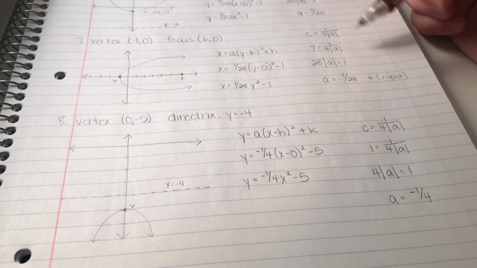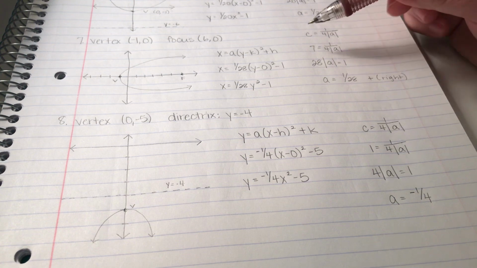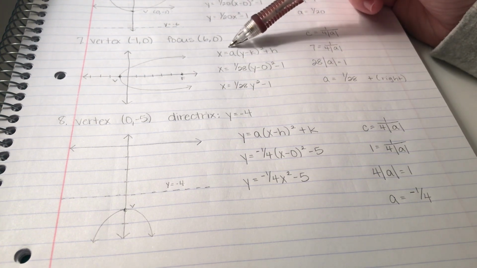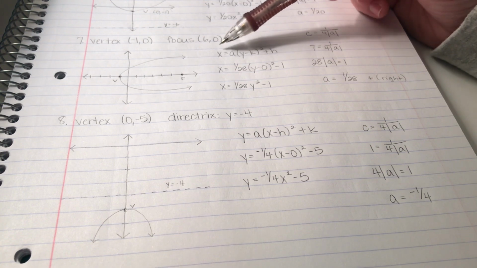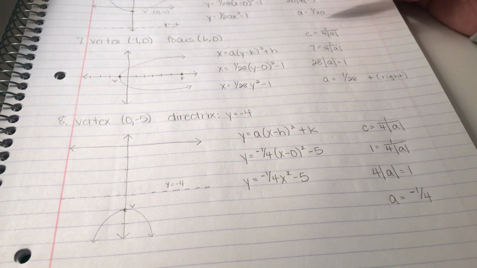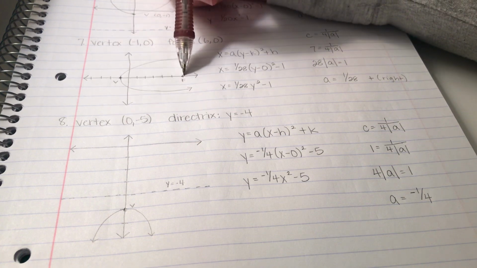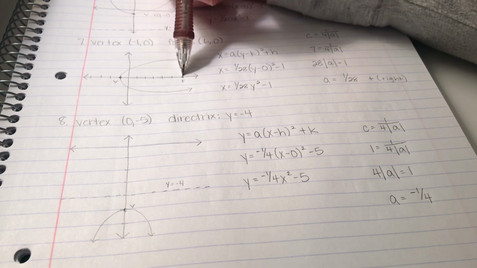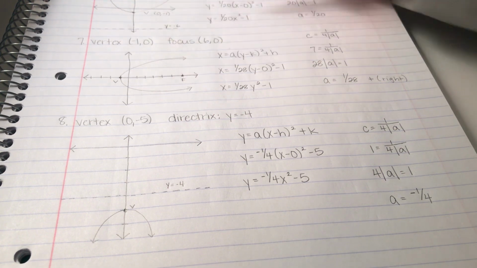If it opens to the right, remember that we're going to keep this a positive number when we get to our A, but it also means that we're going to use this x equals shell instead of the y equals shell that we've been using, because x equals is for parabolas that open left or right. We look to find what our C value is, the distance between the vertex and the focus. It was 6 to get to here, but we also have another 1 to add to that, so 7 total.